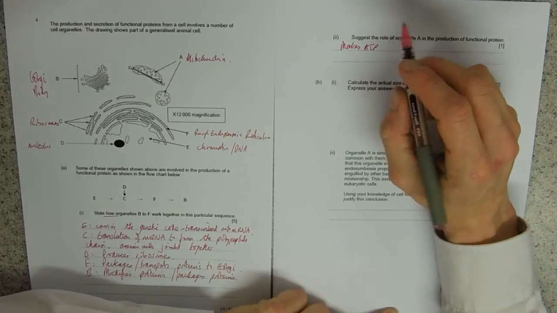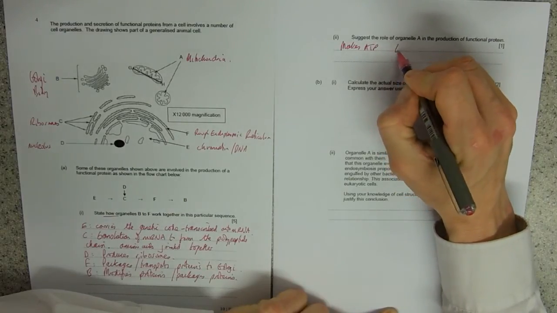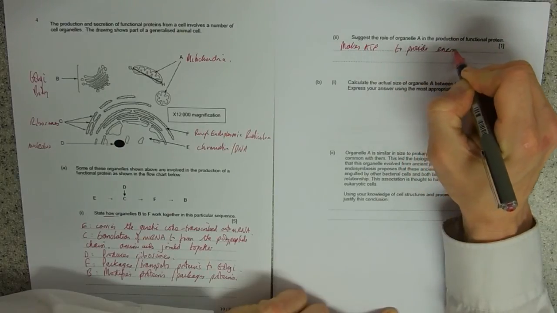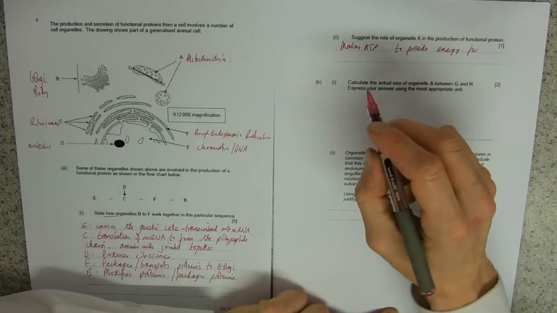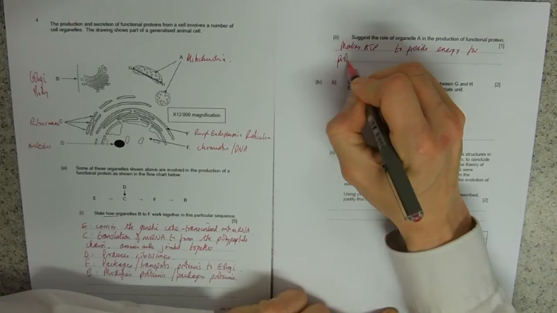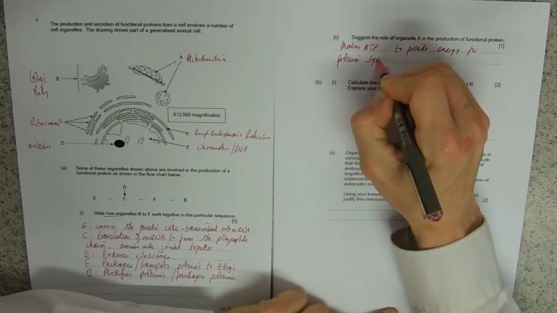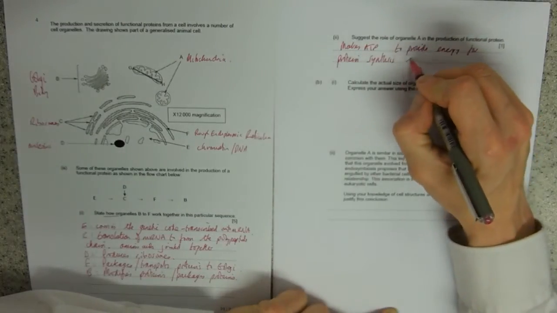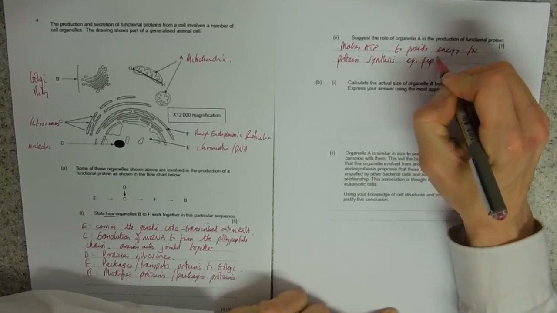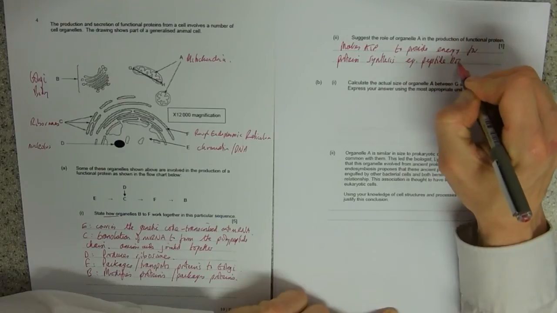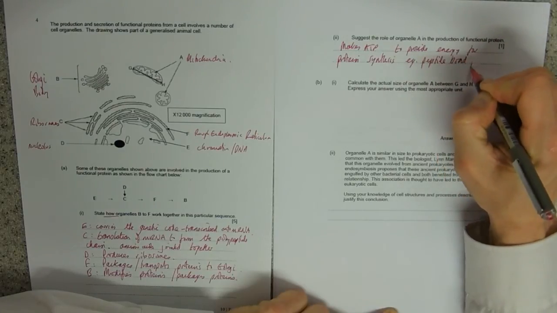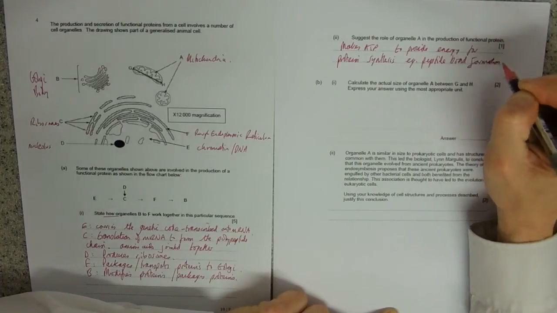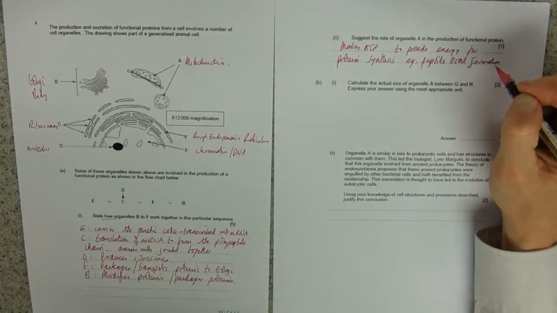What's this ATP used for? To provide energy for protein synthesis, for example peptide bond formation. If you're building things, you need to put energy into it.